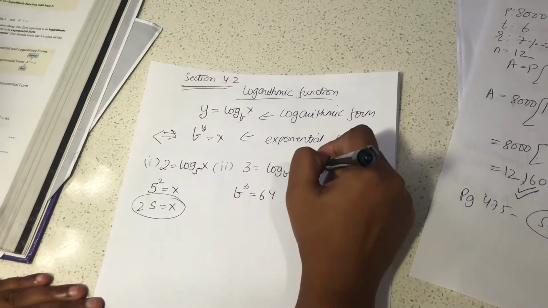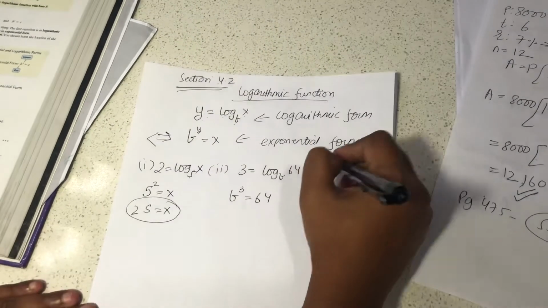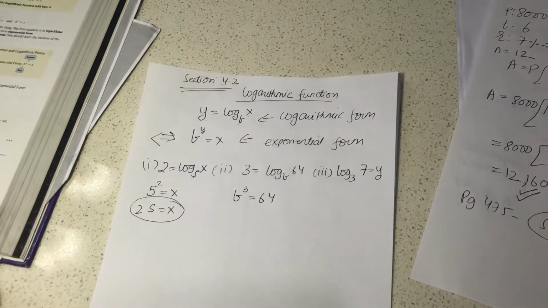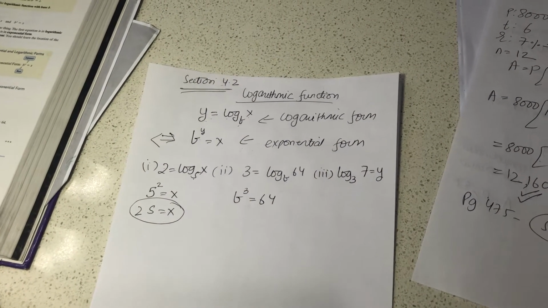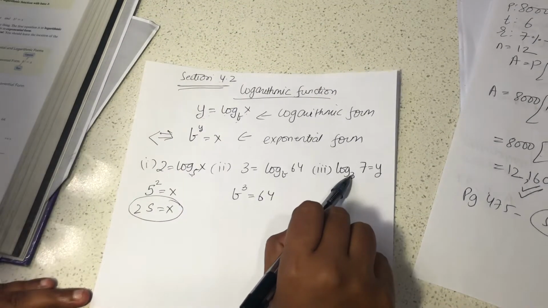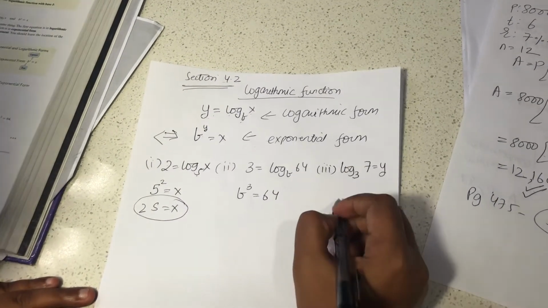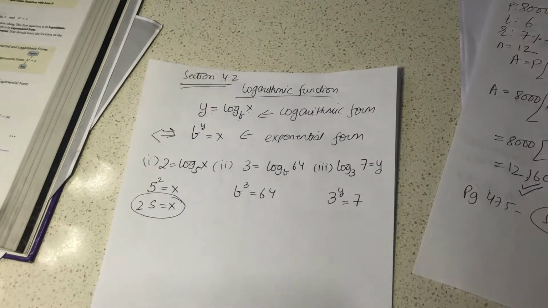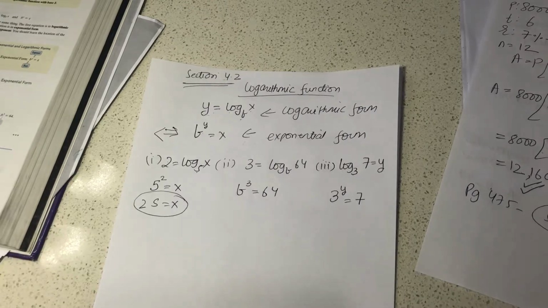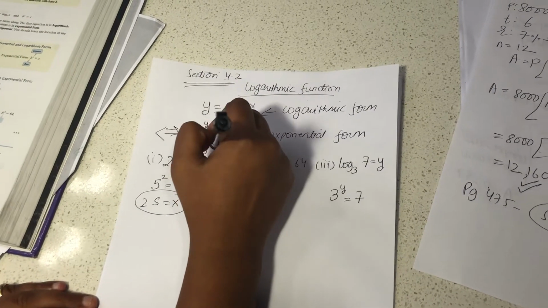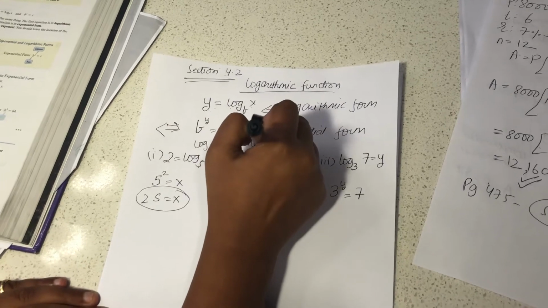Let's see the third part. Let's say log base 3 of 7 is equal to y. Again, you have to write the exponential form. How do you do it? Whatever is the base, take it to that side and this becomes the power. So it becomes 3 to the power of y is equal to 7. That's all you have to do when you're converting from logarithmic to exponential. So we are converting from log to exponential.